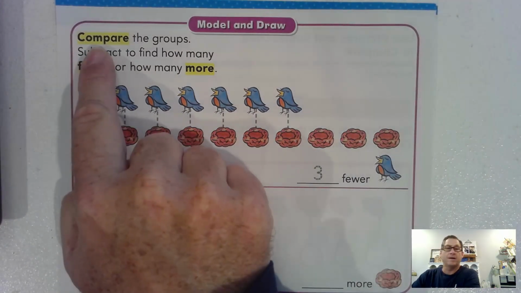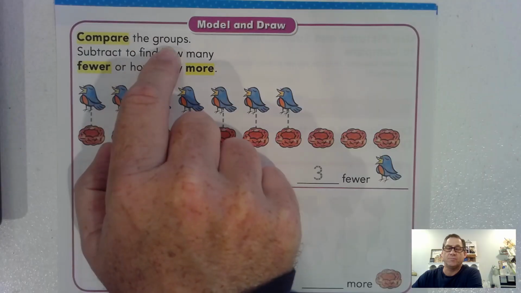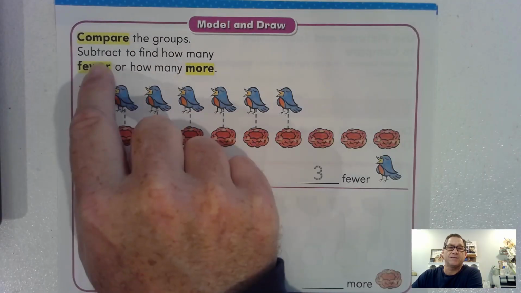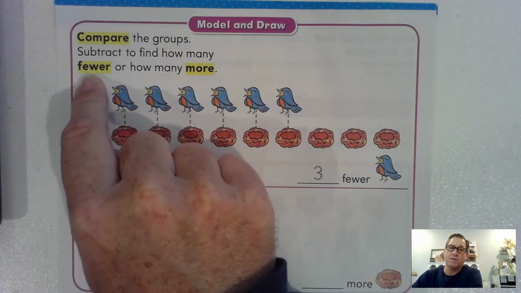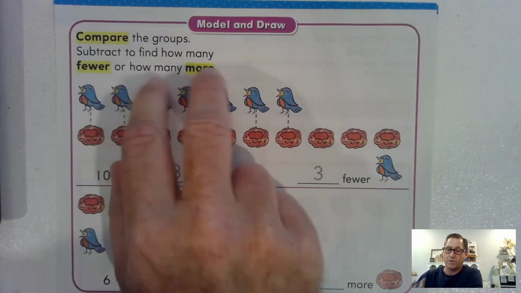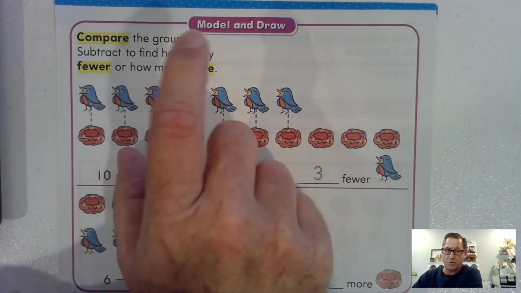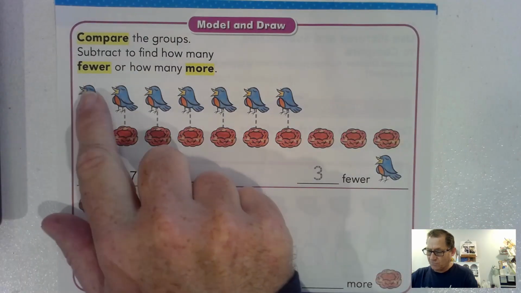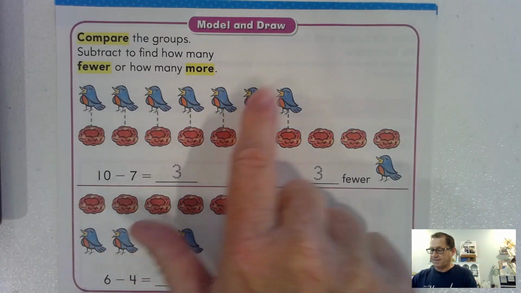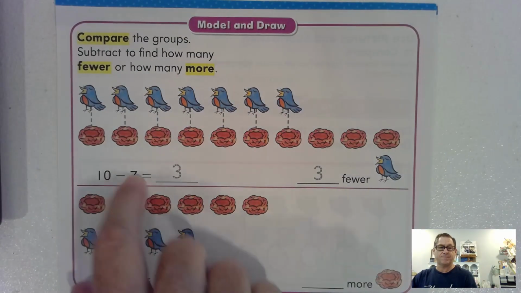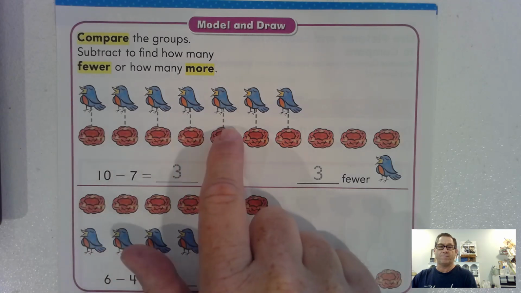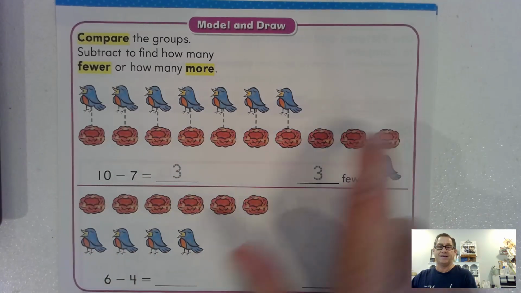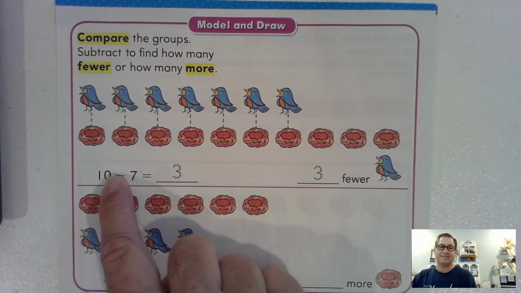Okay. Compare the groups. Subtract to find how many fewer or how many more. So when we're comparing, we're trying to find out how many fewer or how many more of something there is. Okay, so I see 1, 2, 3, 4, 5, 6, 7 birds. 1, 2, 3, 4, 5, 6, 7, 8, 9, 10 nests.